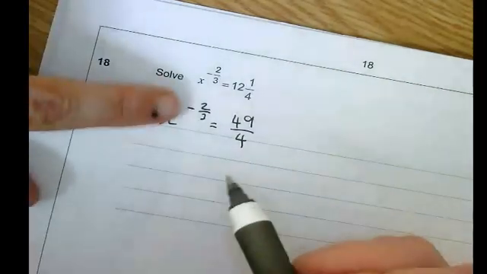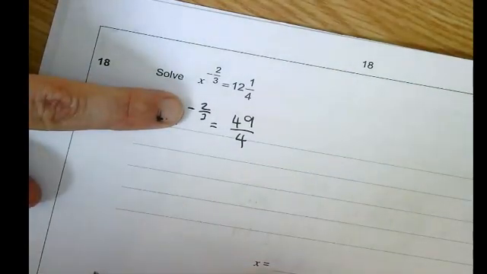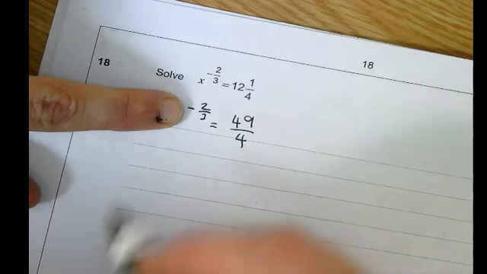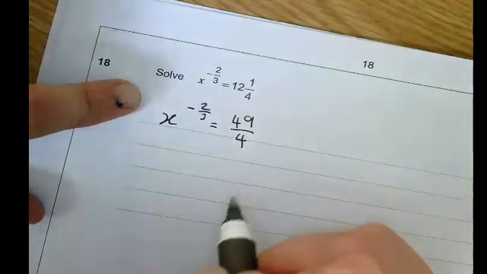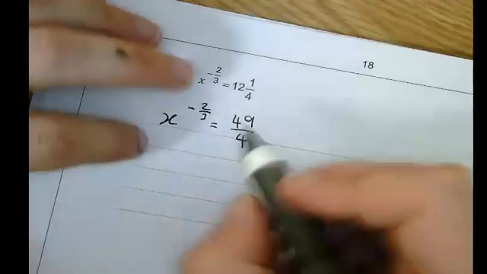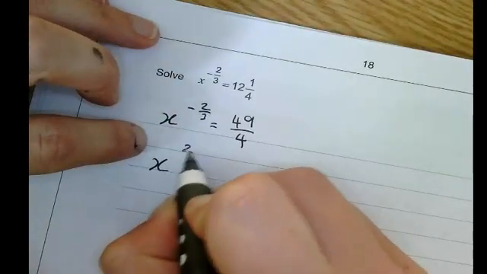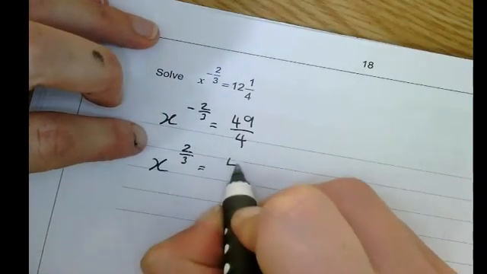The first thing I'm going to do is actually get rid of that negative, it doesn't matter the order. I know negative means reciprocal, so I'm going to take the reciprocal, which when I've got a fraction means flip the fraction. So x to the 2/3 is equal to 4 over 49.